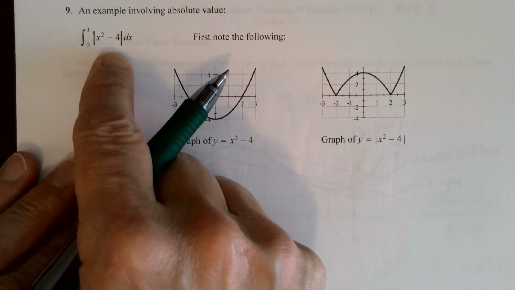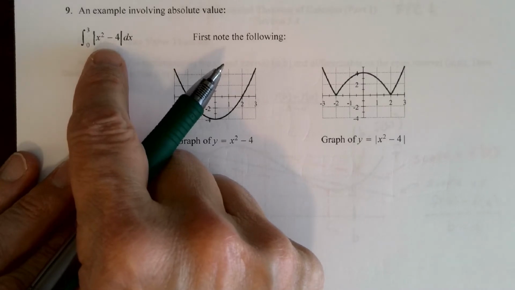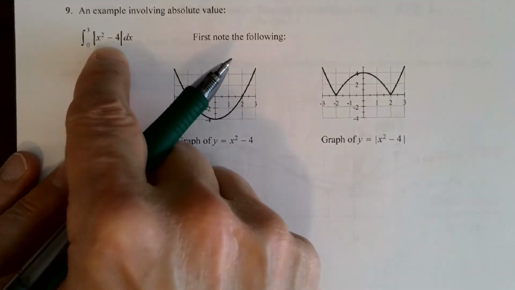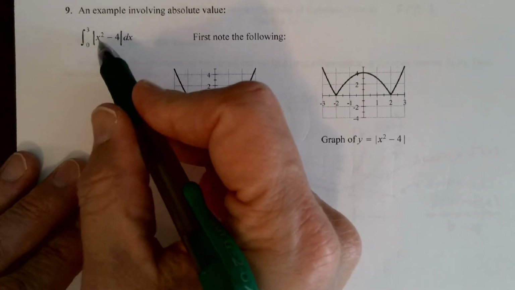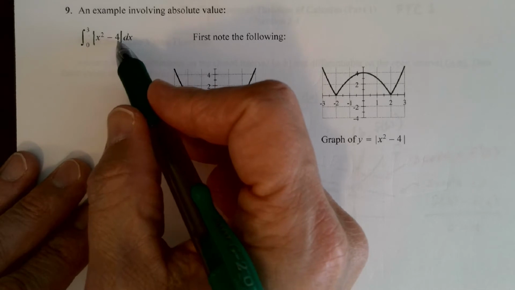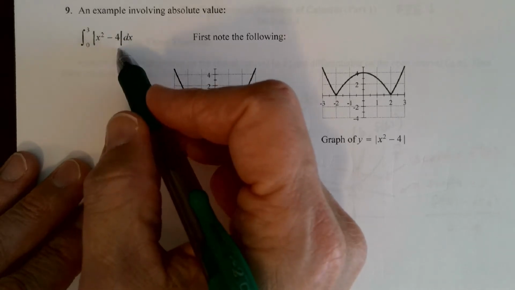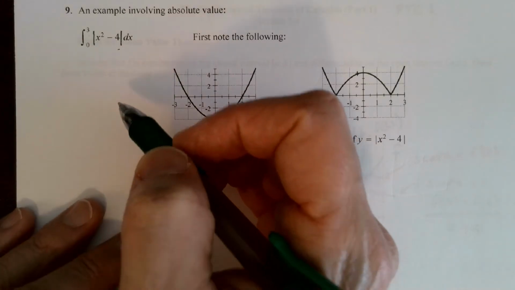Okay. So how do you do this? I mean, what's the antiderivative of the absolute value of x squared minus 4? Is it just the absolute value of what? The antiderivative of x squared is what? 1/3 x cubed minus 4x. Is it just the absolute value of that? No, it's not. Absolute value throws a little wrinkle. Let's take a look at it.